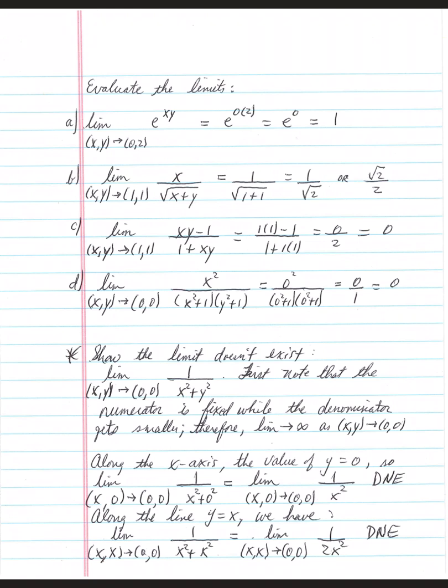Now, at exactly (0, 0), you can't evaluate this one because there's no way to use any math tricks to get this denominator to be removable or go away. So this is a limit that doesn't exist. It approaches infinity as x and y both approach 0. Now there are some tricks you can try, but for this problem it doesn't work.